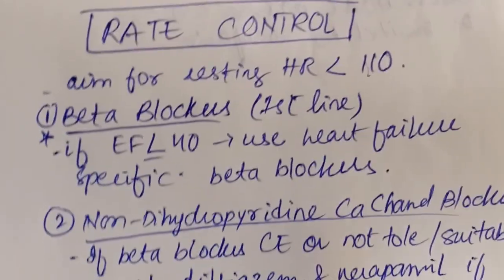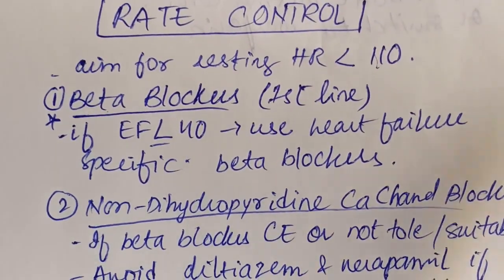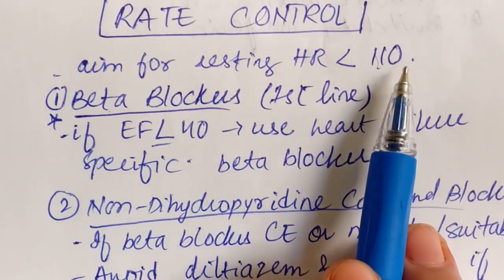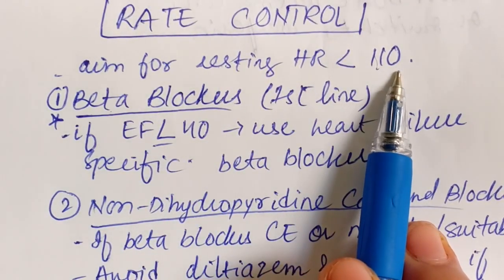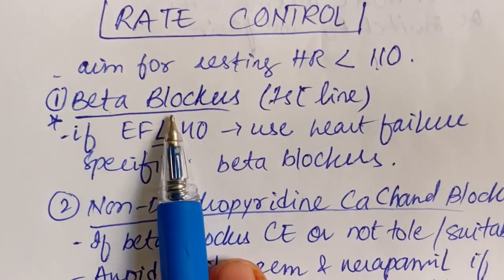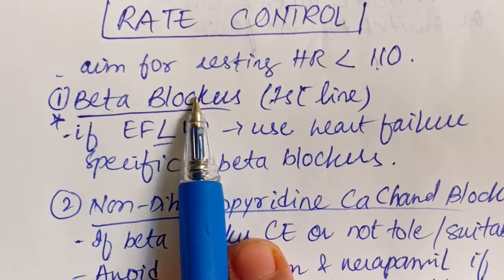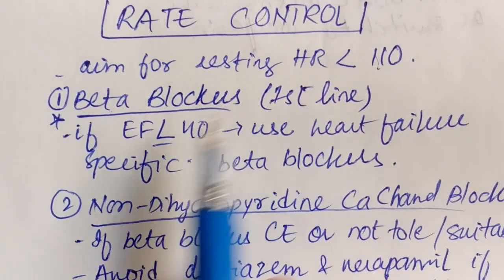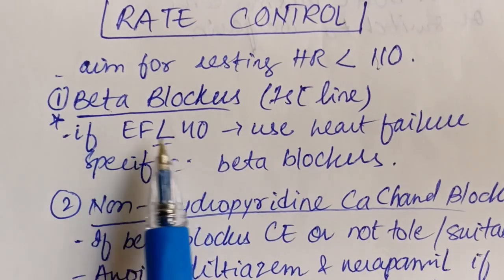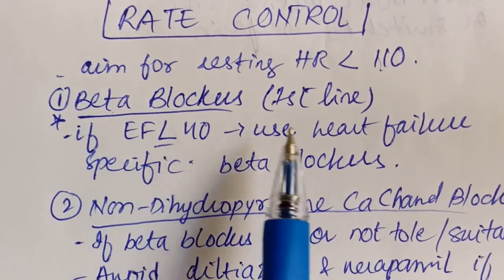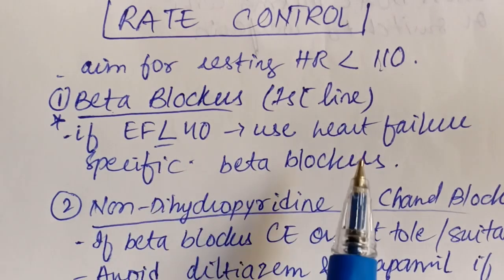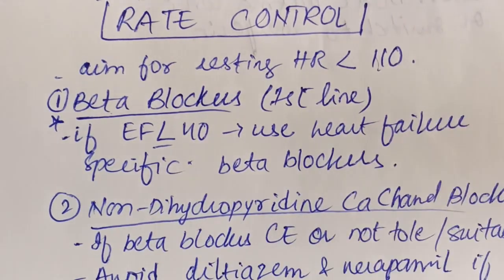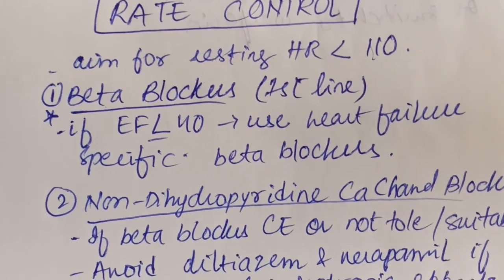Then we have the rate control, and for rate control, we have to aim for a resting heart rate of less than 110. Number one, we have first line drugs for rate control of atrial fibrillation, which is the beta blocker. And if the ejection fraction is less than 40, we are going to use the heart failure specific beta blockers, that is bisoprolol and other heart specific beta blockers.